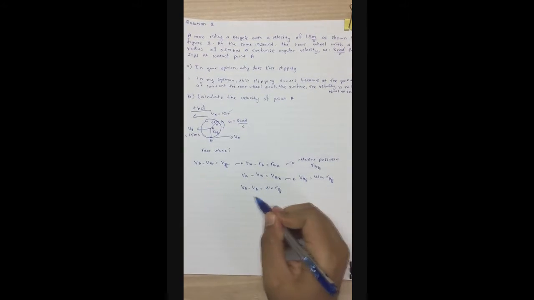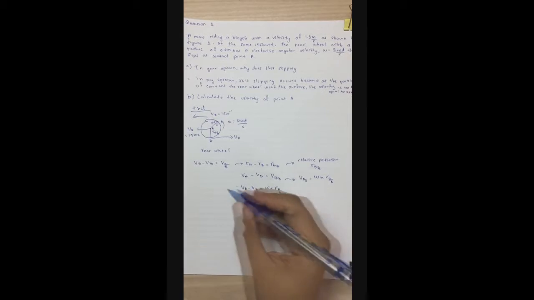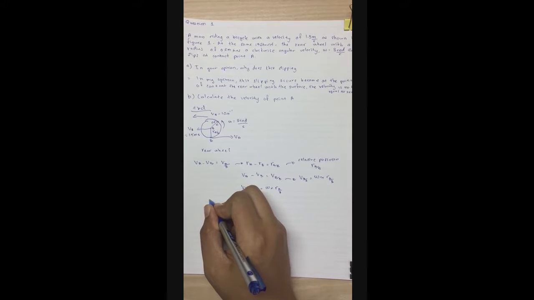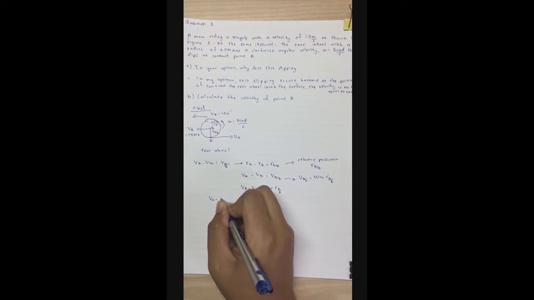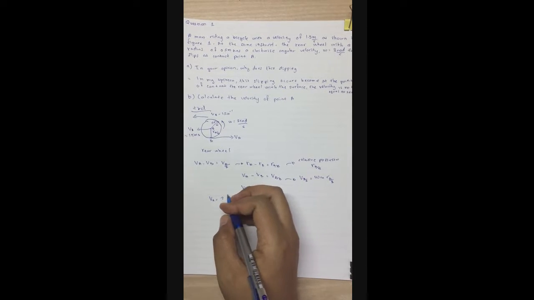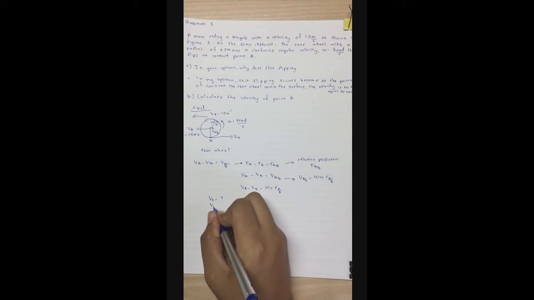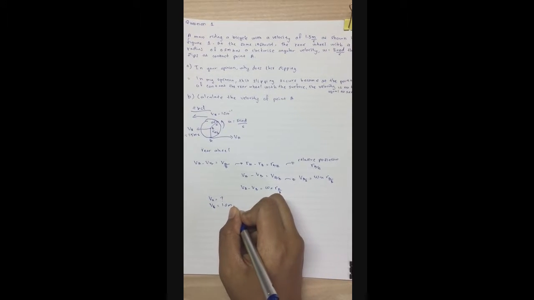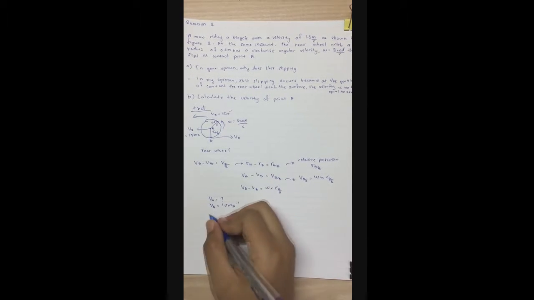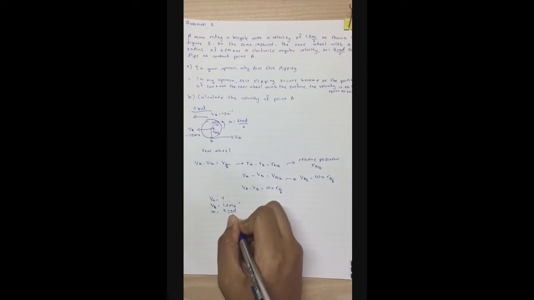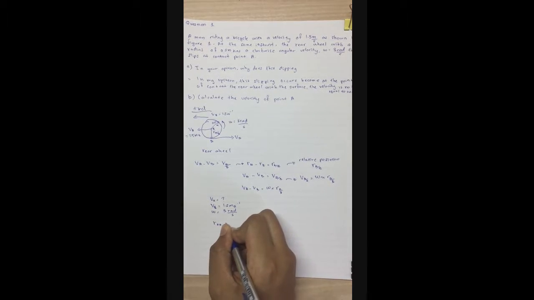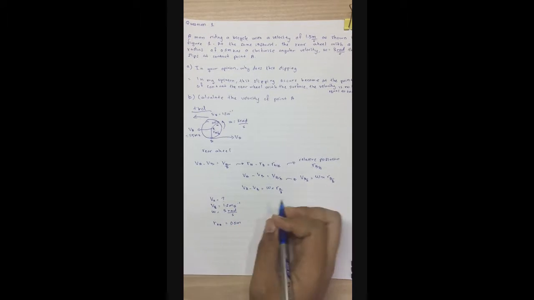Using this equation, VA is not given, which is what we need to find. VB equals 1.5 meters per second, W equals 3 radians per second, and RAB equals 0.5 meter.